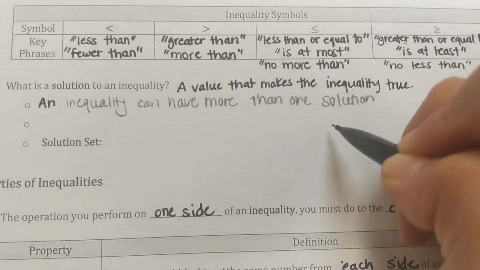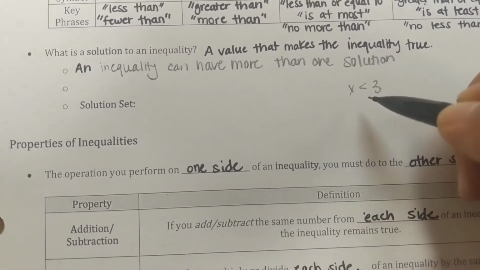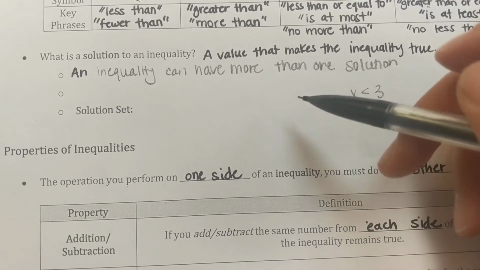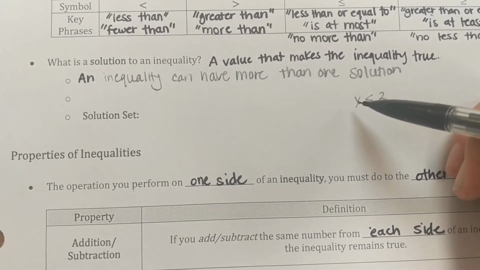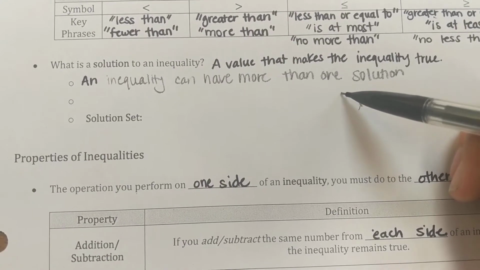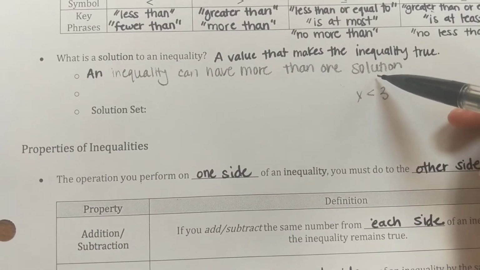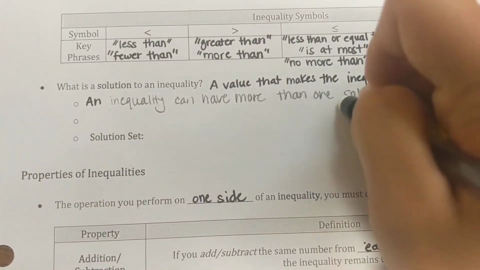So for instance, if you see this inequality, x is less than 3, well, x could be 2, it could be 1, 0, it could also be -5. There are so many possibilities that x can be, okay? So that's what I mean by it has more than one solution. The only solution is not -5. Okay.